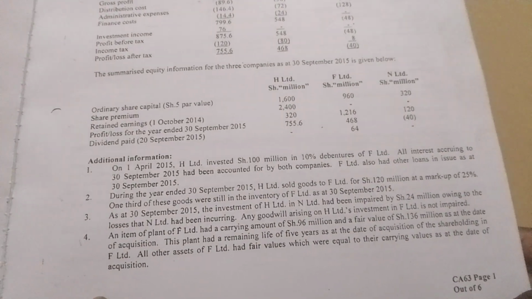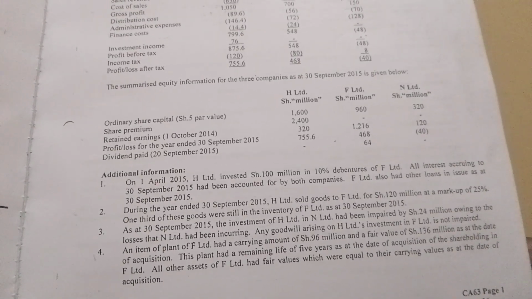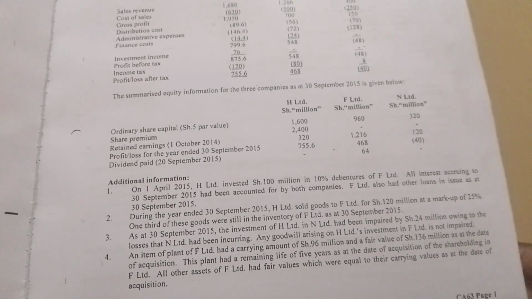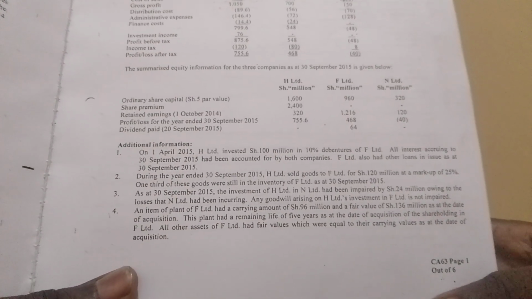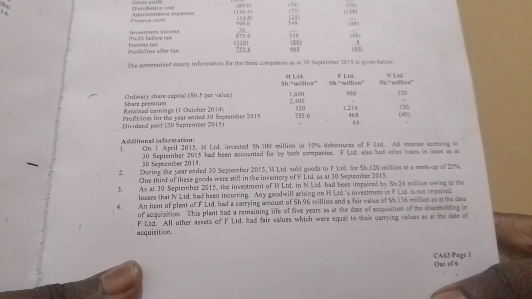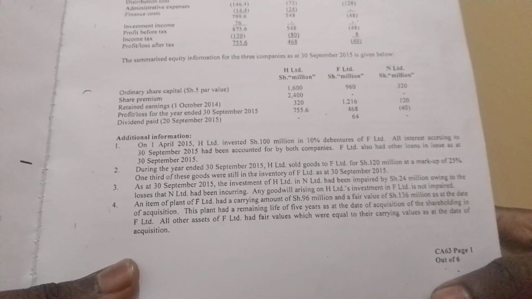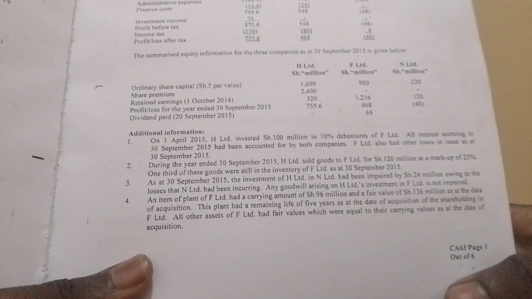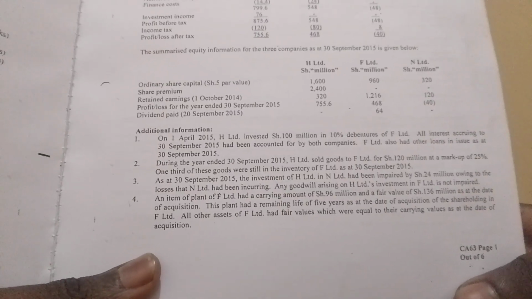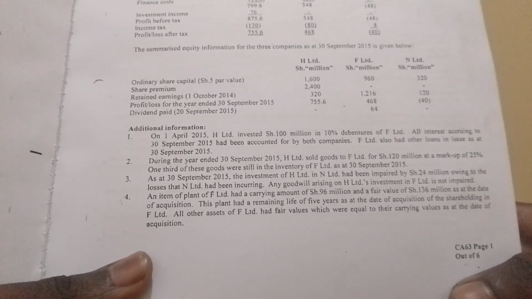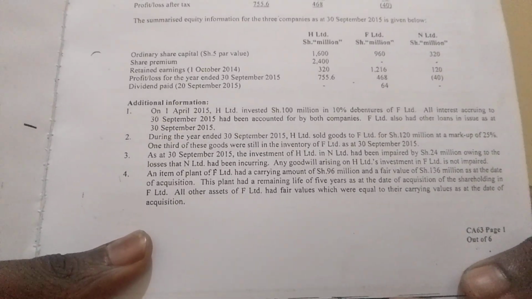Then we are given the summarized equity information for the three companies as at 30th September 2015, given below. So it appears there. Ordinary share capital, shillings 5 par value, share premium, retained earnings 1st October 2014, profit and loss for the year ended 30th September 2015, then dividends paid 20th September 2015.